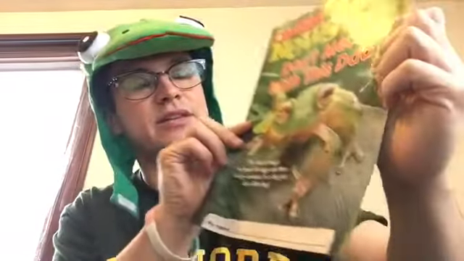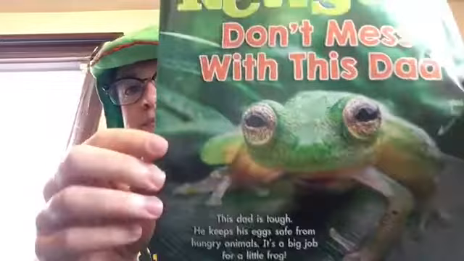Don't mess with this dad. This dad is tough. He keeps his eggs safe from hungry animals. It's a big job for a little frog. And then we see here that this is a glass frog.